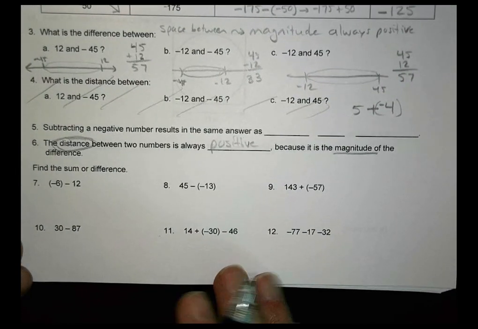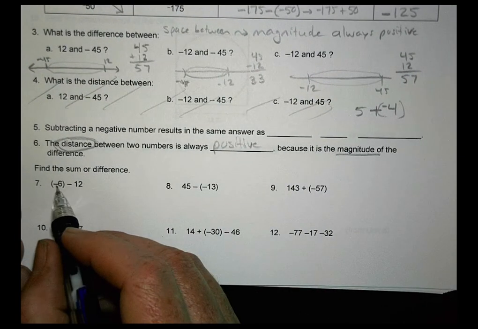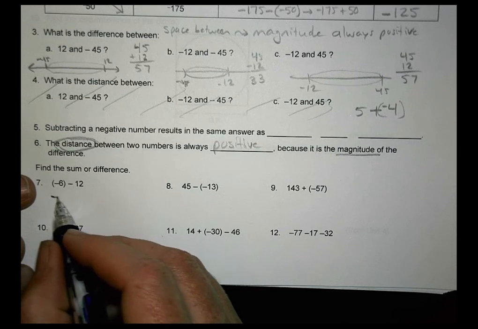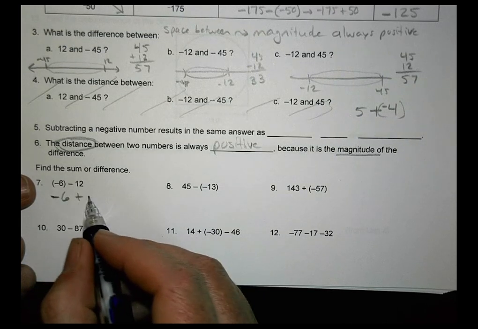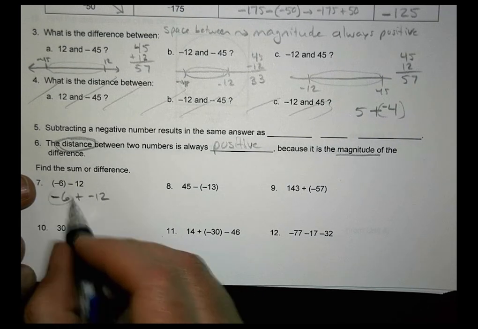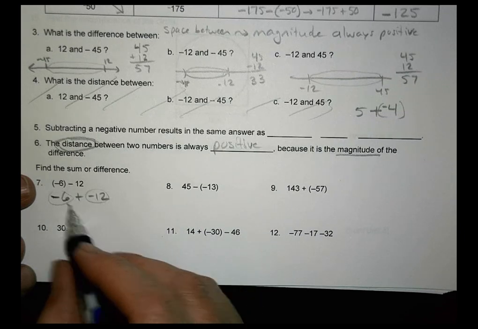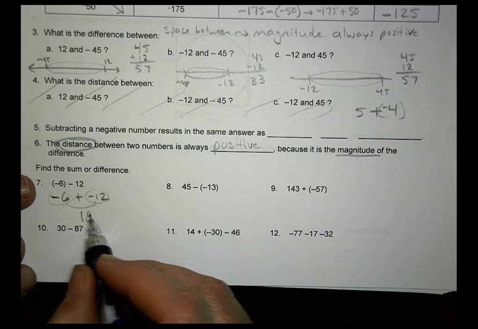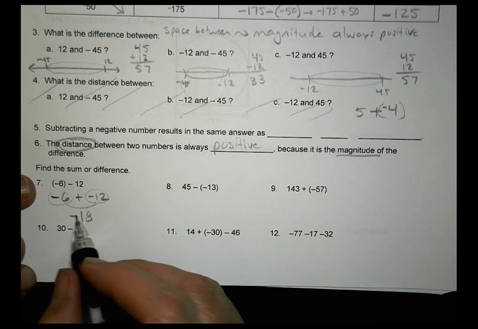Finding sum or difference. Here we go. Just some good practice here. So negative 6 minus 12. We can rewrite this as negative 6 plus a negative 12. The signs are the same, so I find the sum. 6 plus 12 is 18. And I keep the sign the same, which is negative 18.